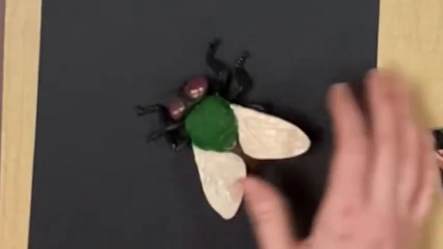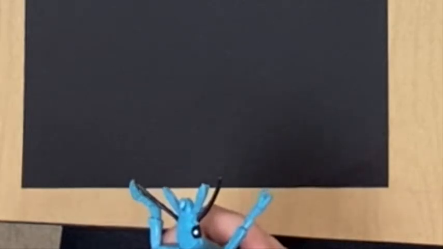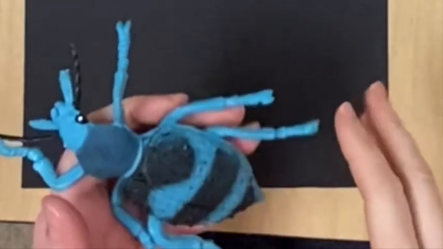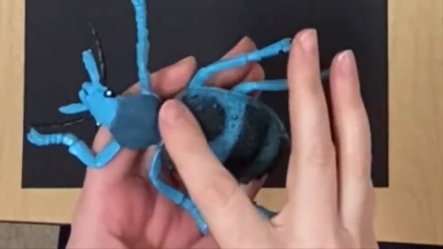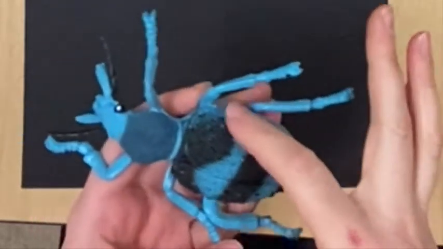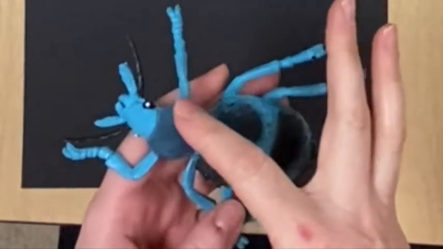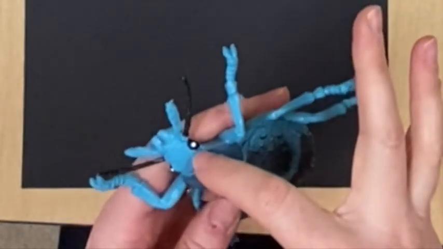I think I'll work with this fly today. No matter which insect you choose, they usually have three main parts. The large oval at the bottom, which is the abdomen. The middle oval, which is the thorax. And then, of course, the head.